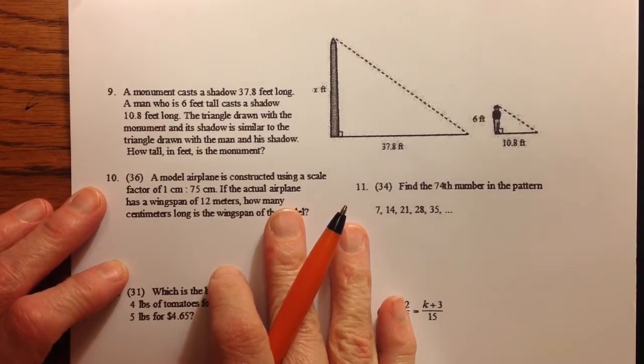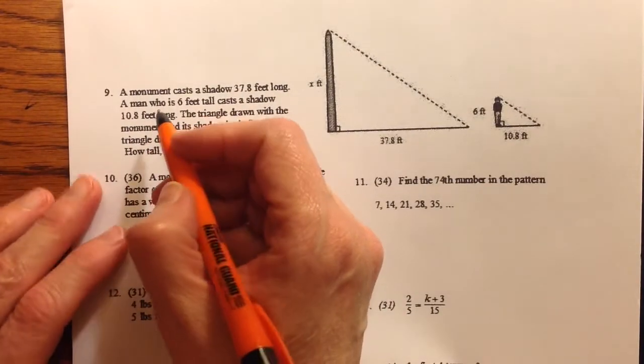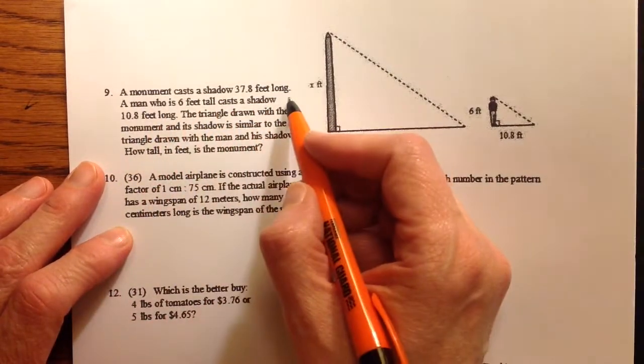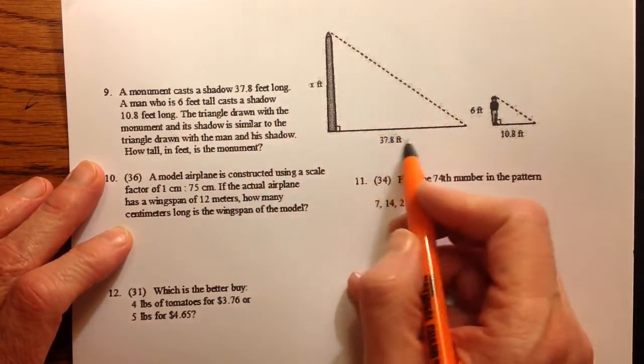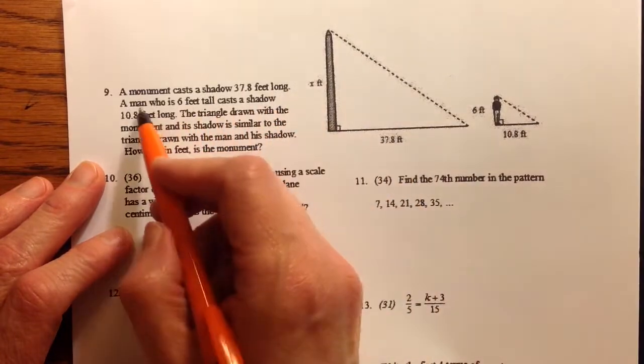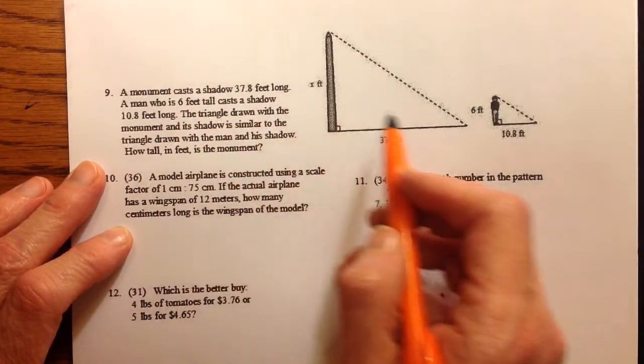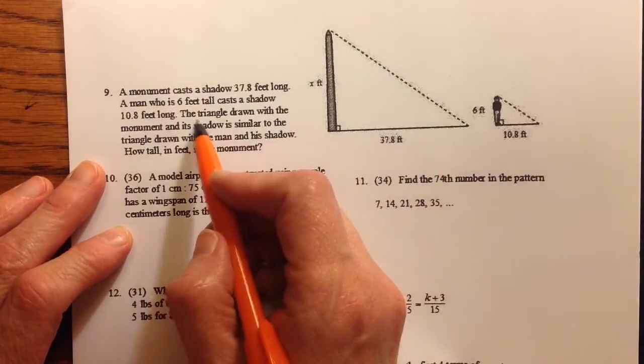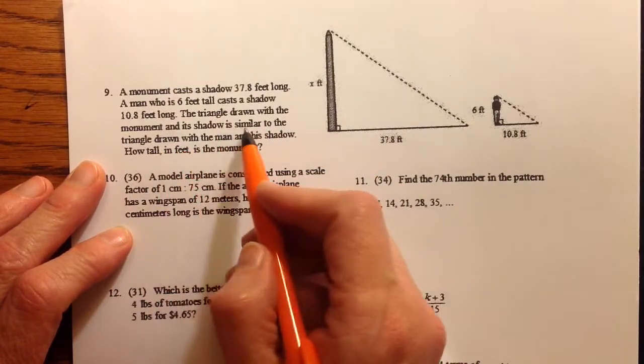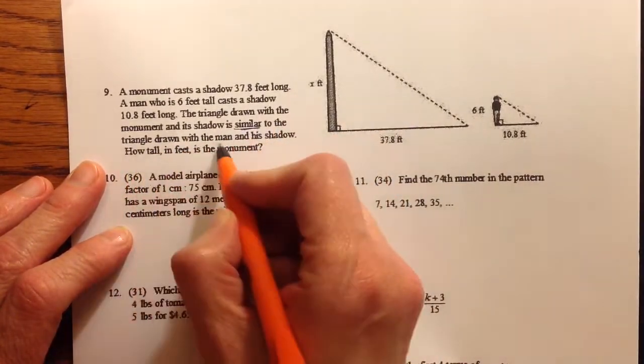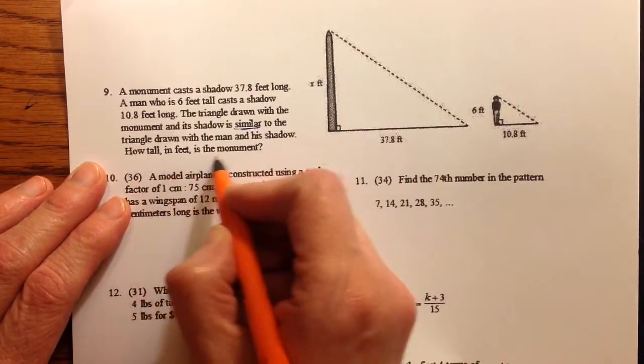Study Guide 7, number 9. Page 2, this is number 9. A monument casts a shadow 37.8 feet long, and I think the picture's already drawn for us here. A man is 6 feet tall, casts a shadow at 10.8 feet. The triangle drawn with the monument and its shadow is similar to the triangle drawn with the man and his shadow. How tall in feet is the monument?